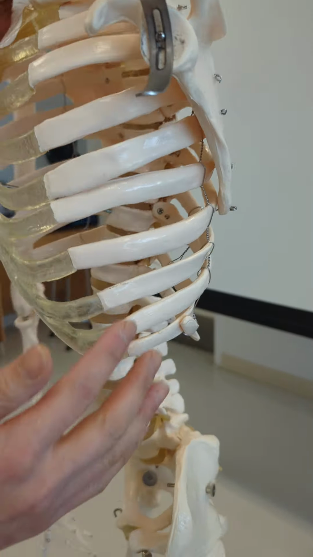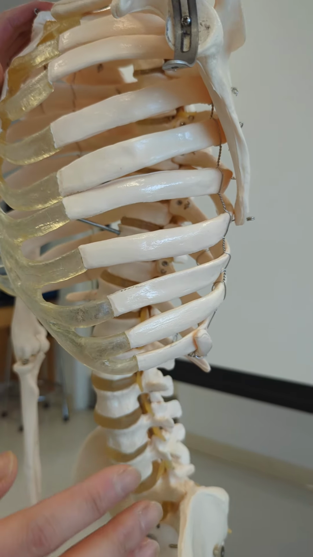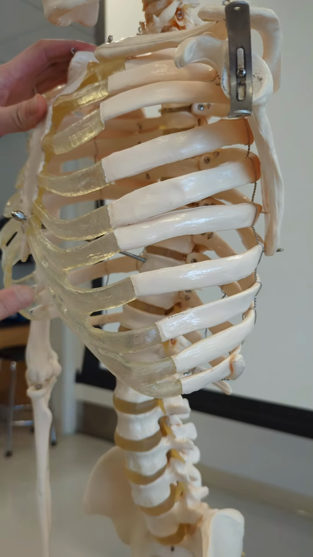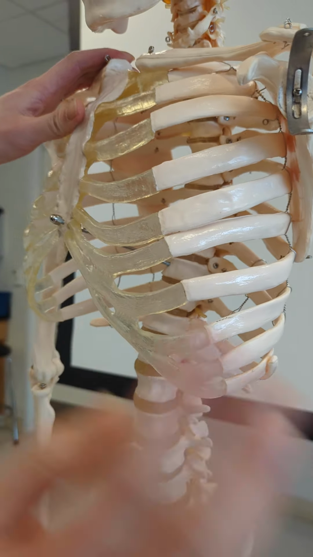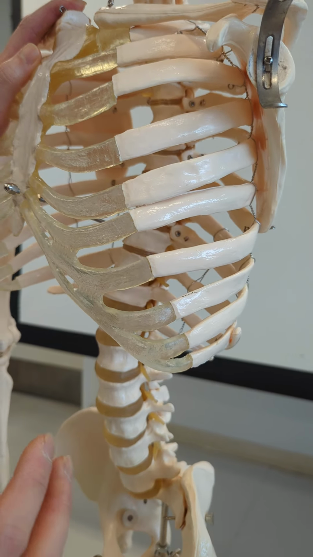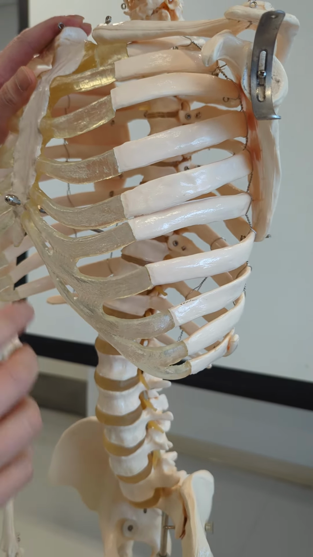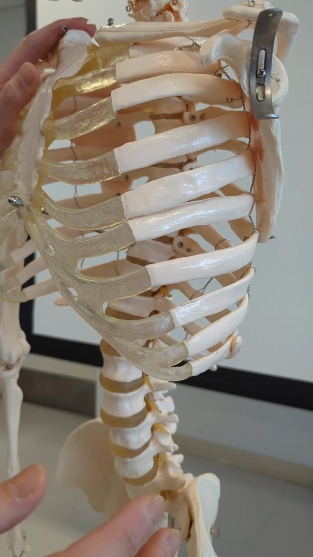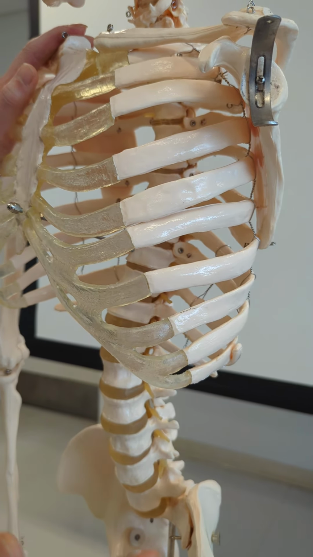The rest of them, number 8 to number 12, do not have a direct connection, and some of them actually don't have connection to the sternum at all. We call them false ribs. So number 8 to 12 are collectively known as false ribs.